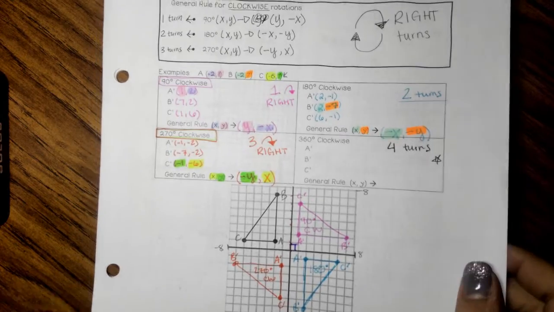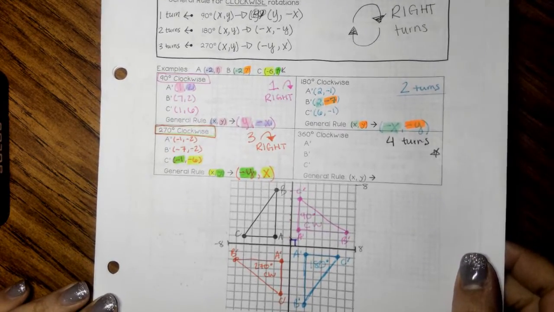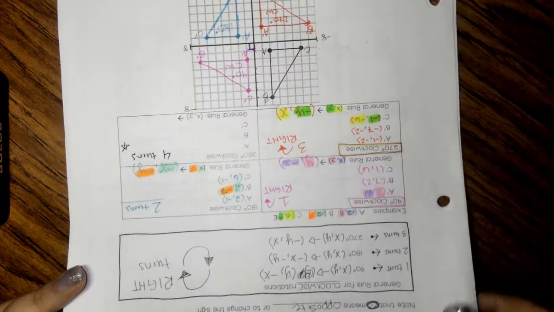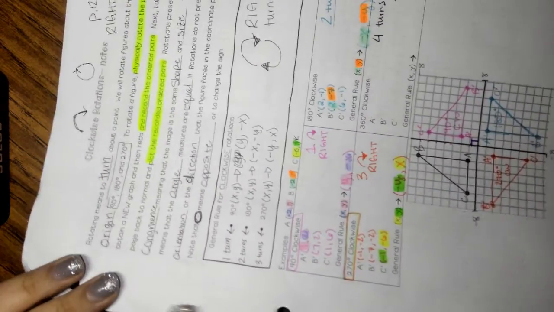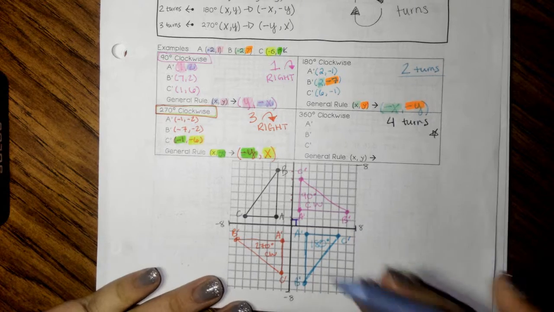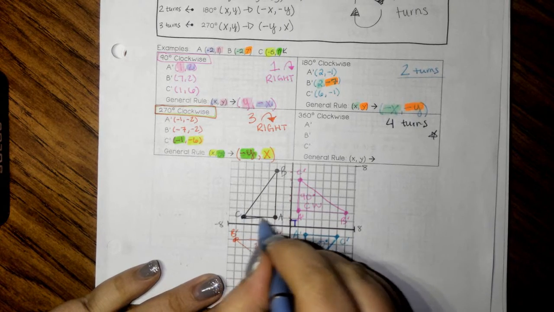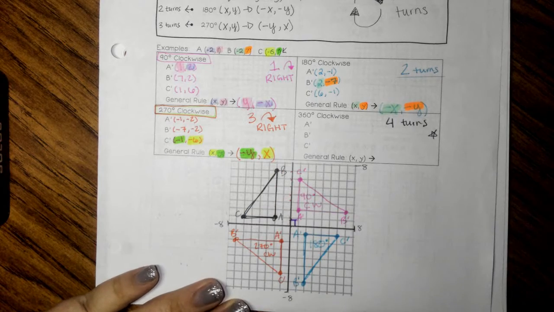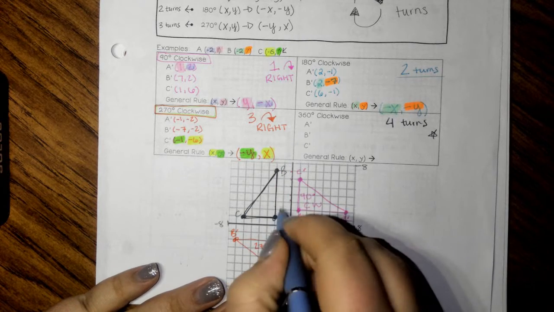So I'm going to take my paper, and I'm turning it 4 times. And just for continuity, I will go clockwise. That's 1 turn, 2 turns, 3 turns, and 4 turns. Notice my triangle is exactly where I started. So A is the same as A prime.